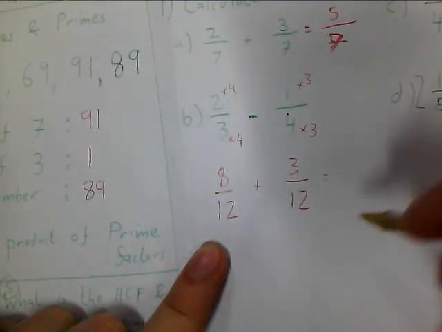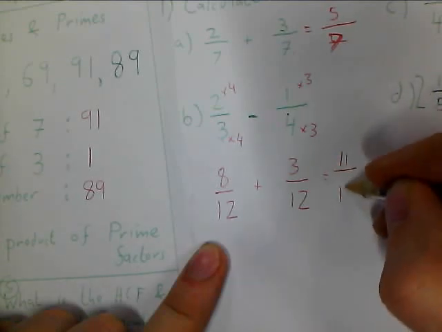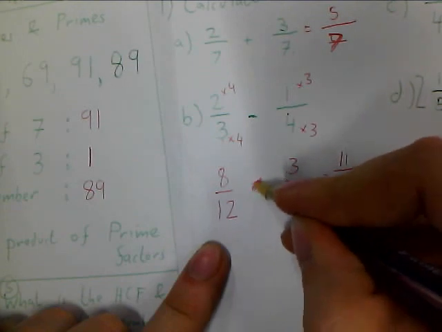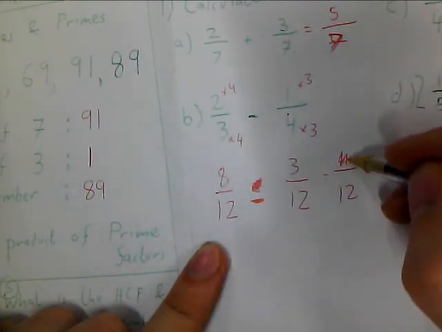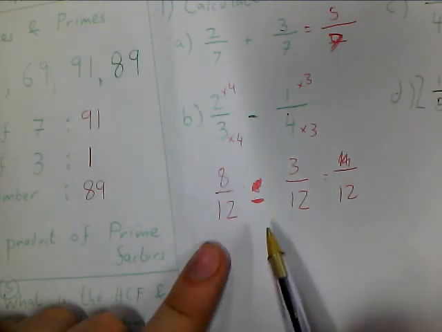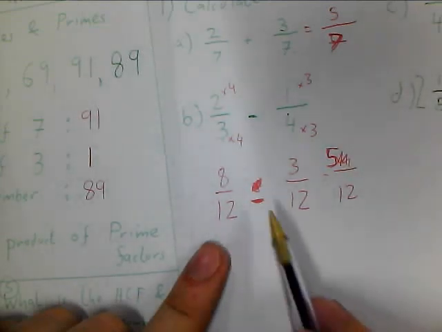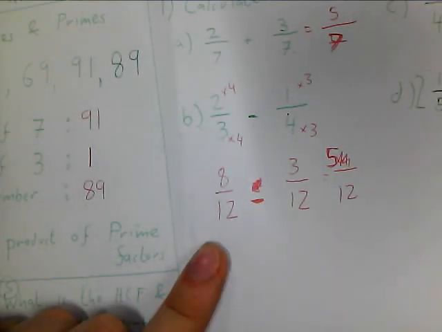8 twelfths plus 3 twelfths is 11 twelfths. Oops, sorry, I'm subtracting, beg your pardon. Really important you just check that you do the sum correctly there, sorry. So 8 twelfths, take away 3 twelfths is 5 twelfths. And don't do the mistake I did where I accidentally wrote add instead of subtract.